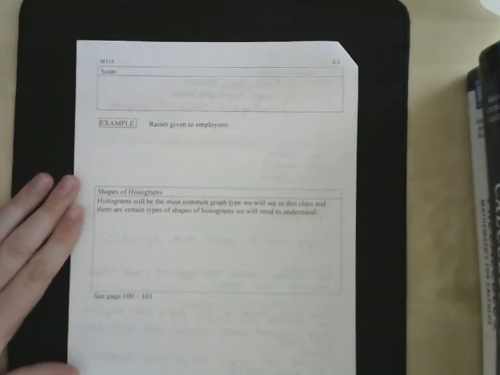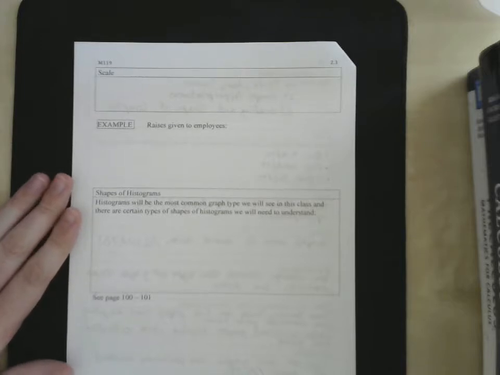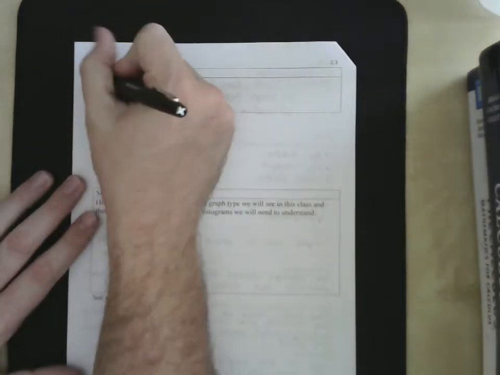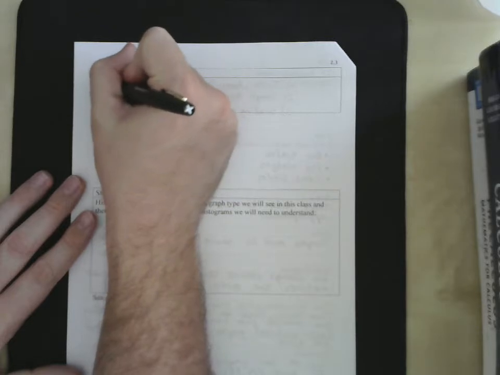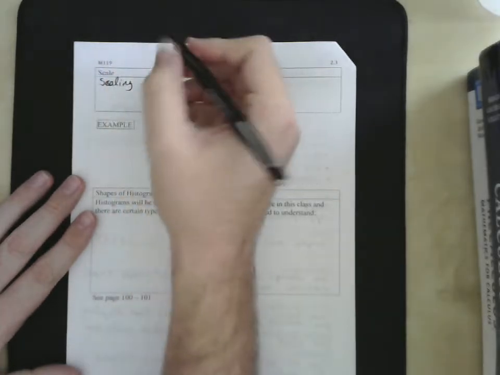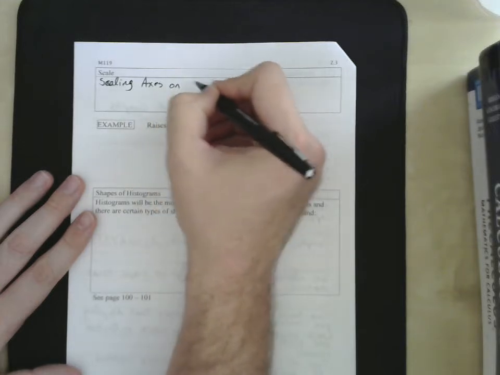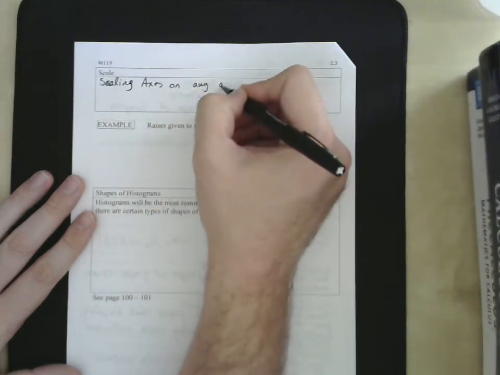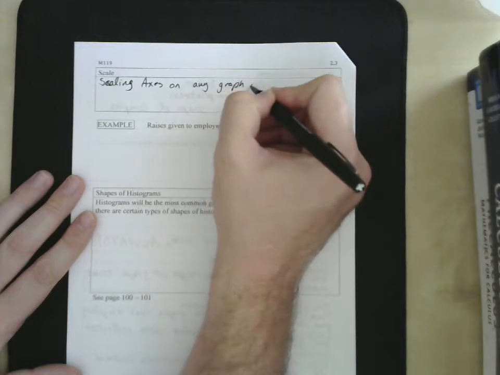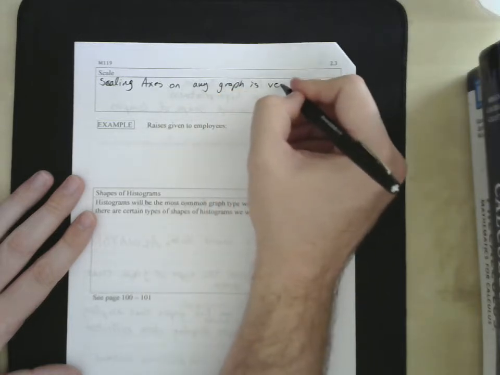So the next thing about graphs that we're going to talk about is scale. So scaling your axes on any graph is very important.